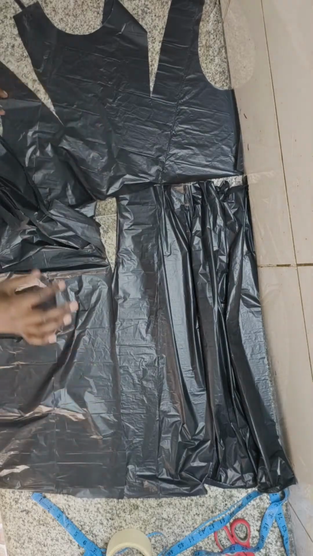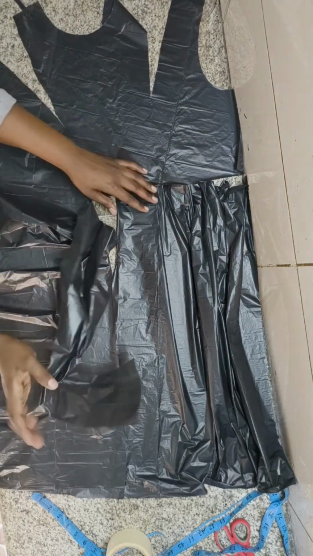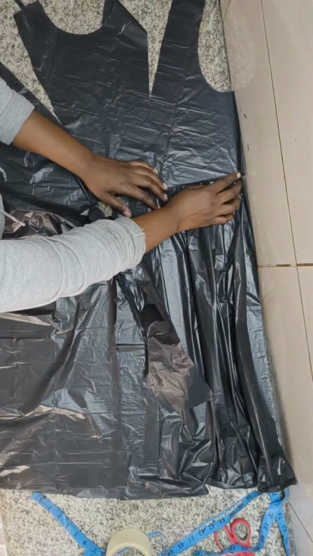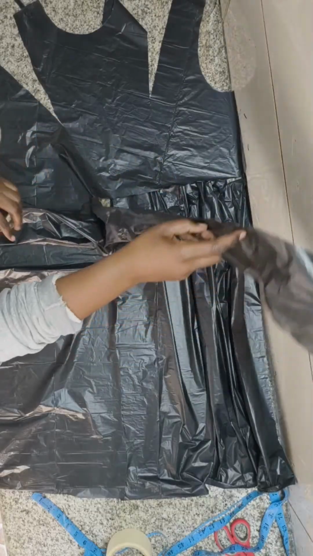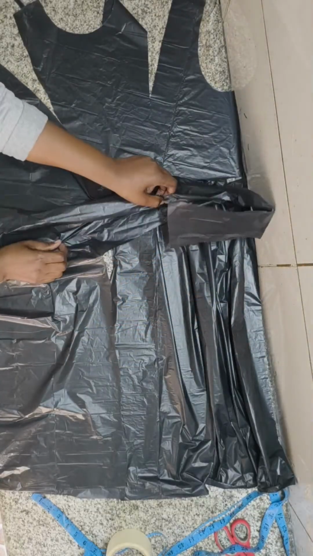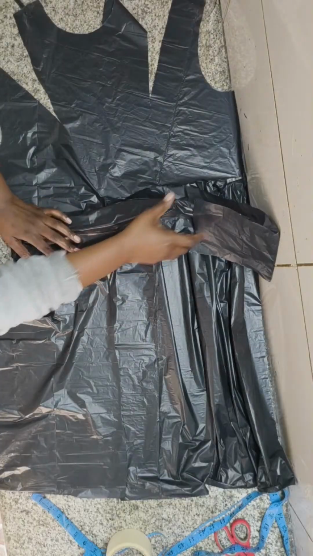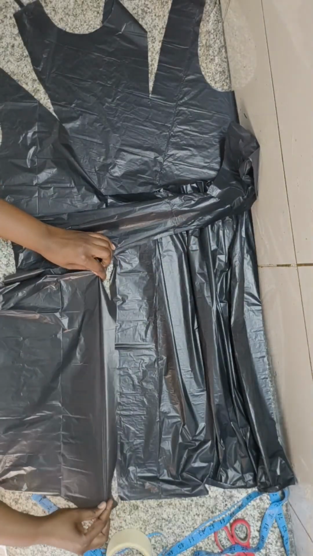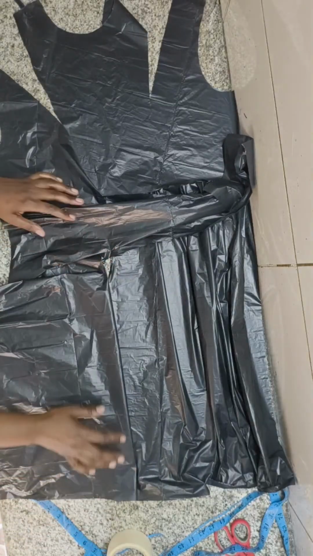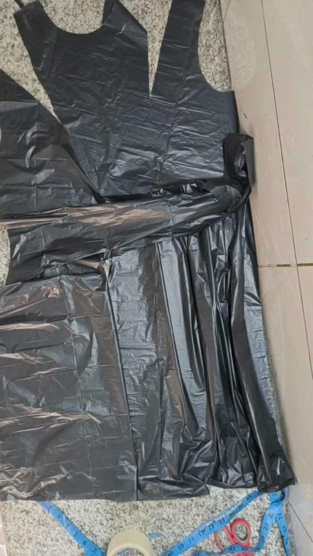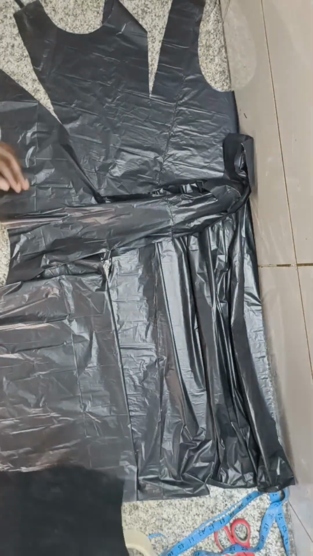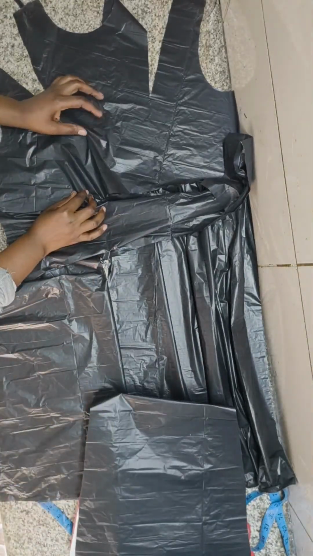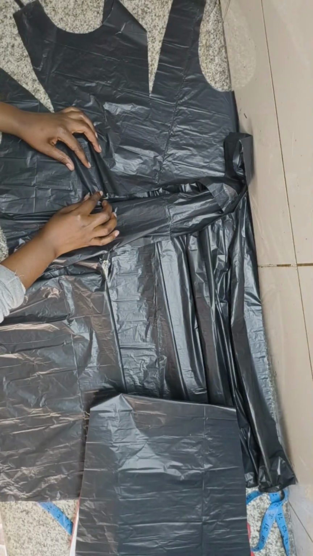So this has to be here. This will come and overlap over this. And this as well will be like this. So you put on your back part, and also you have to sew these pleats.